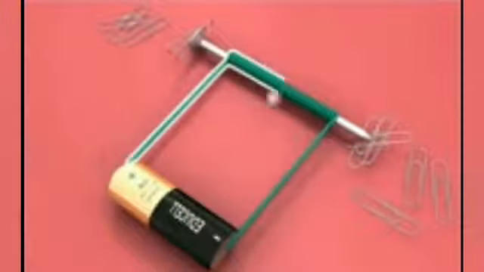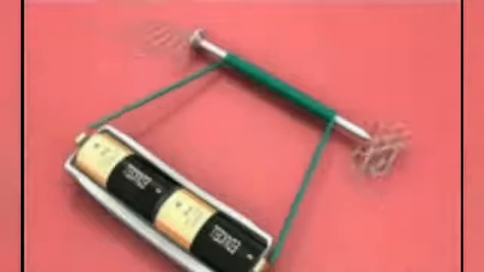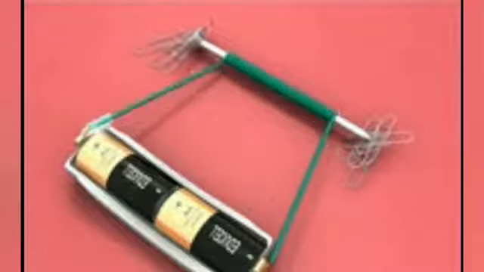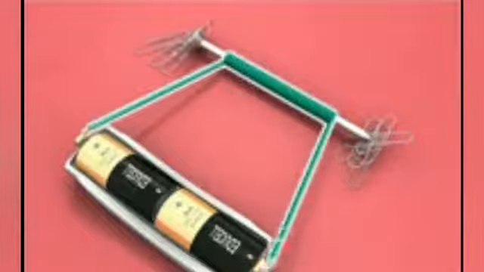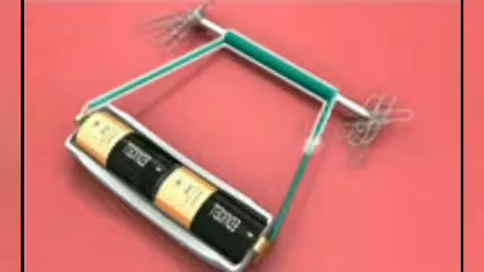Let us again consider the initial setup. Connect the iron nail wound with the insulated copper wire to two cells instead of one. You will observe that more paper clips are attracted towards the electromagnet. Thus, the strength of the electromagnet increases on increasing the strength of the current.